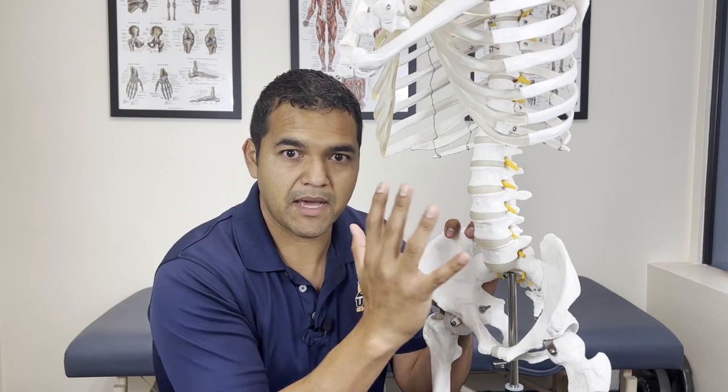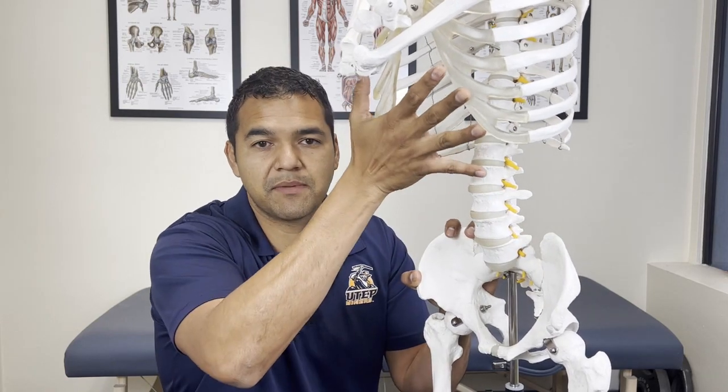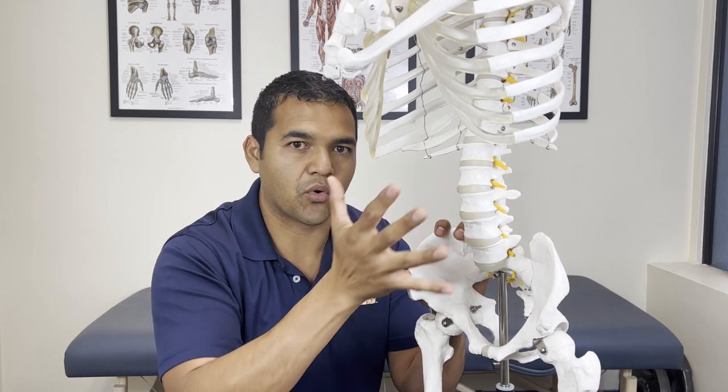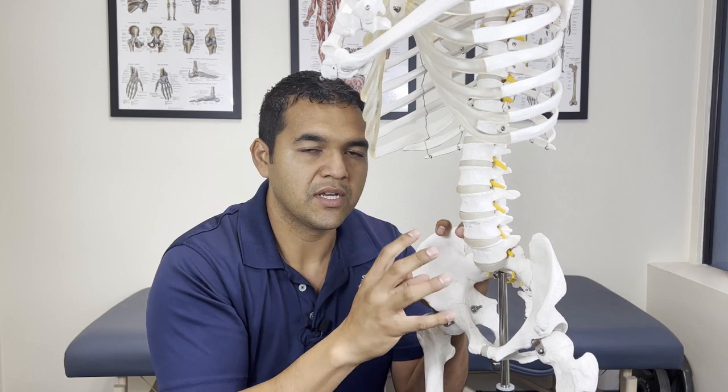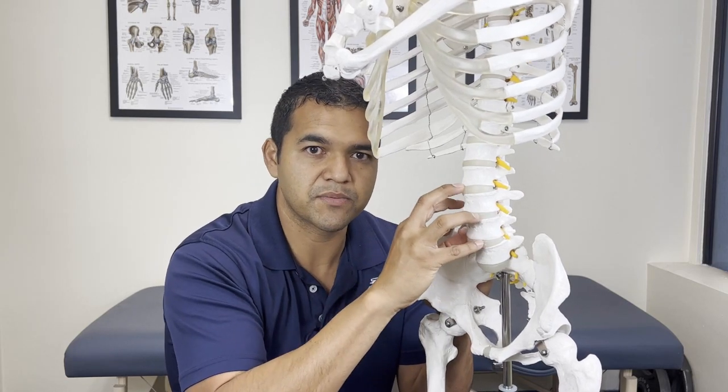The third muscle group that influences the spine is the abdominals. Of course, the abdominals are right in front right here between the rib cage and the front of the pelvis bones here. And it helps to keep your organs in, but it also influences the position, the posture, and the forces going through your spine.